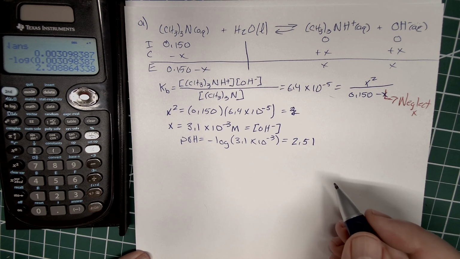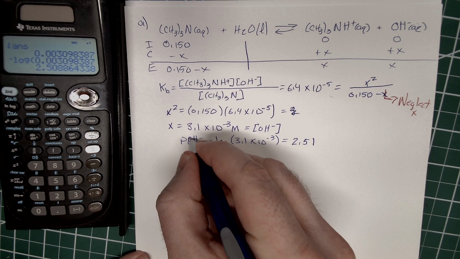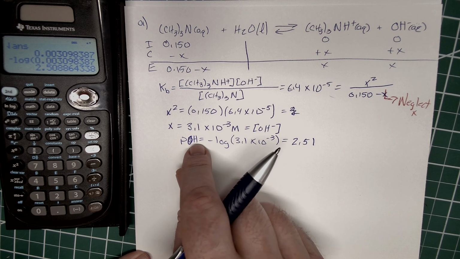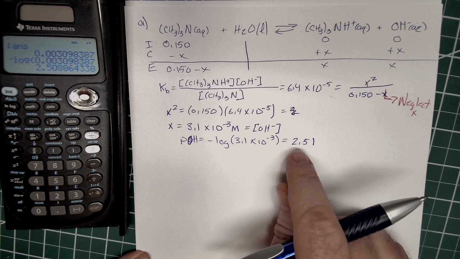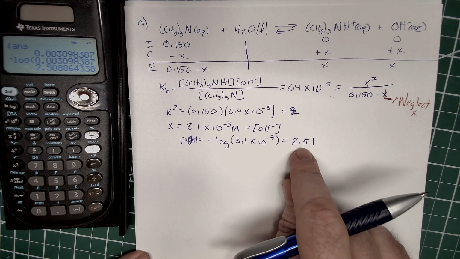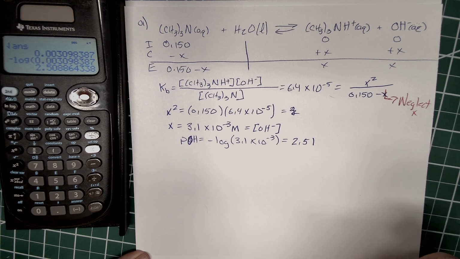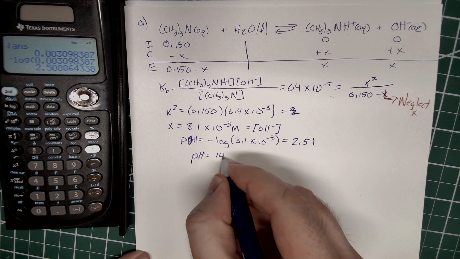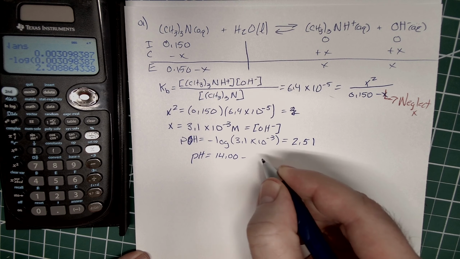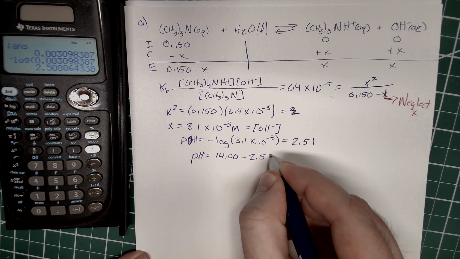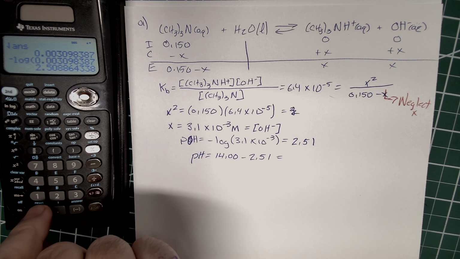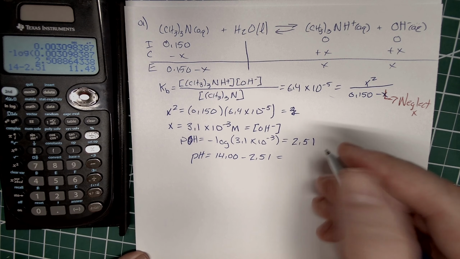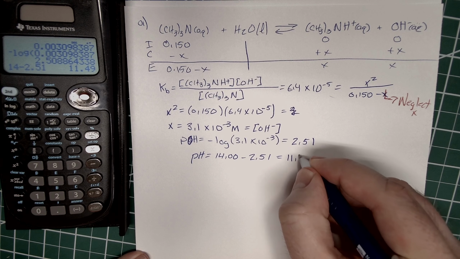But that is pOH. And one of the common problems that we run into, if you're taking a multiple choice question, is that this is probably one of the wrong answers. We want pH, not pOH. So to get the pH, we'll need to subtract this from 14. Now, again, this only works if it's at 25 degrees Celsius, but we're going to assume that this is at 25 degrees Celsius. So we'll do 14 minus the 2.51, and that gives us 11.49.